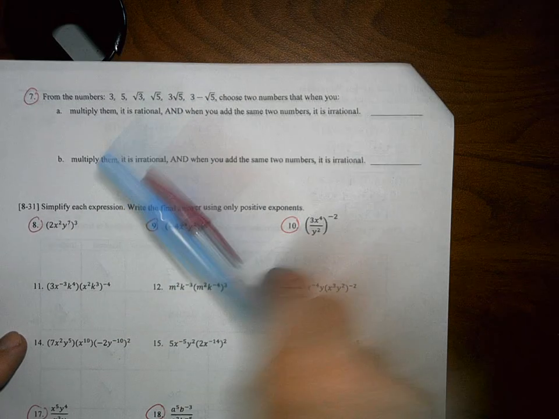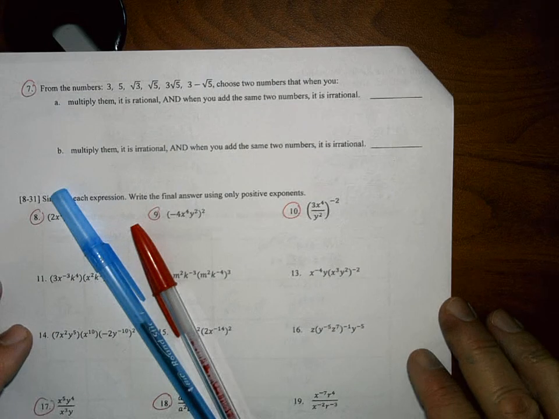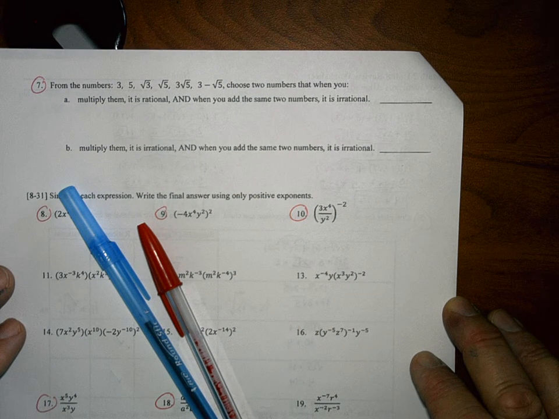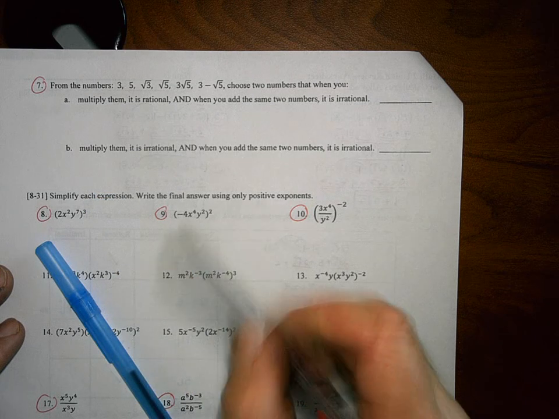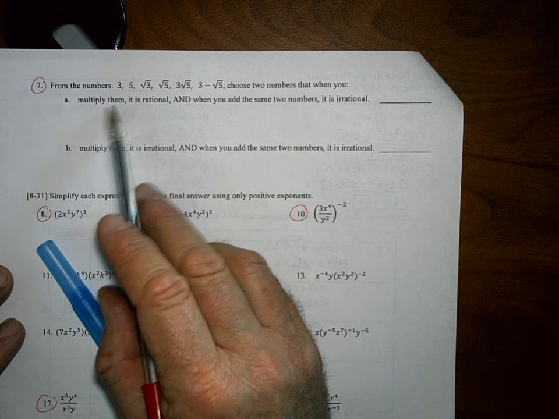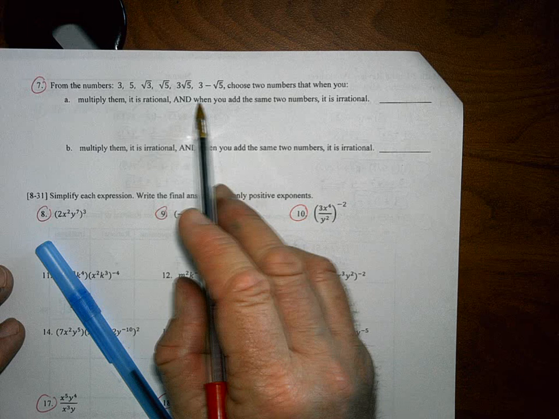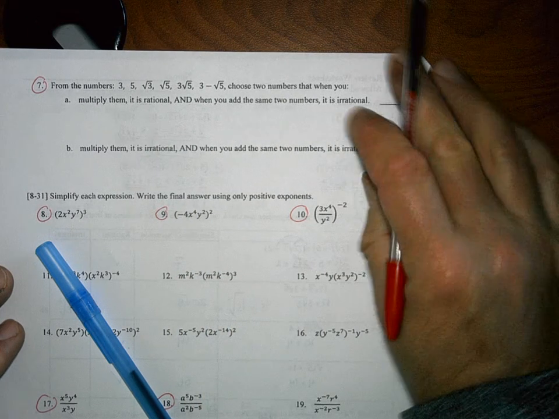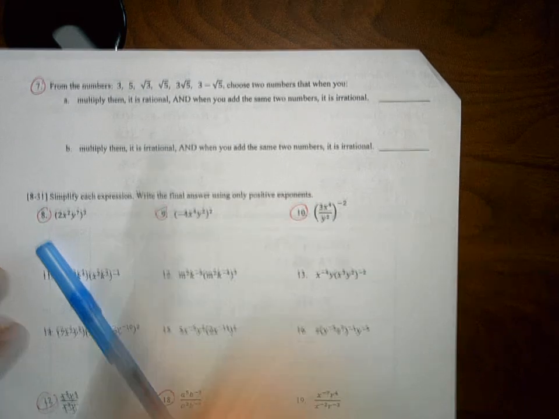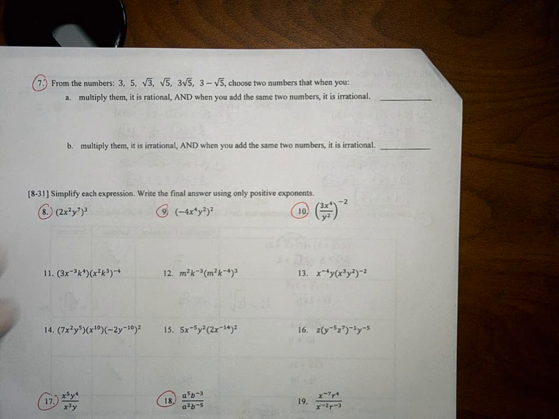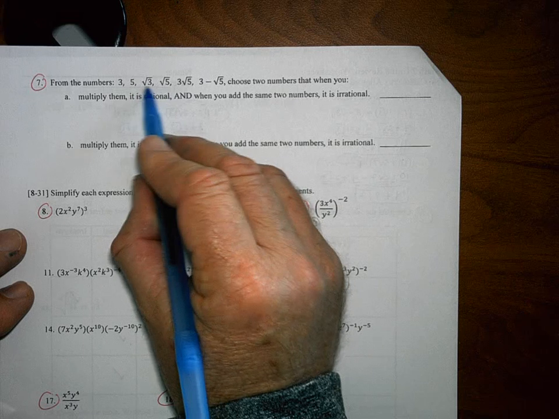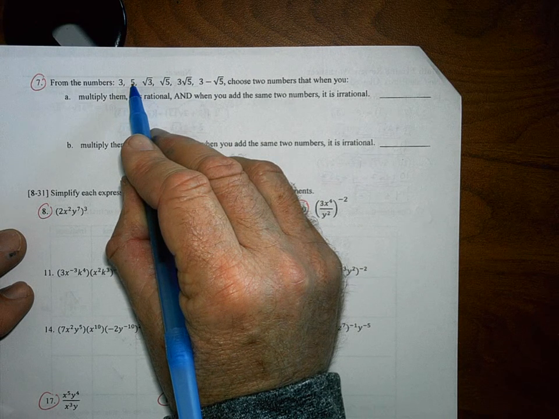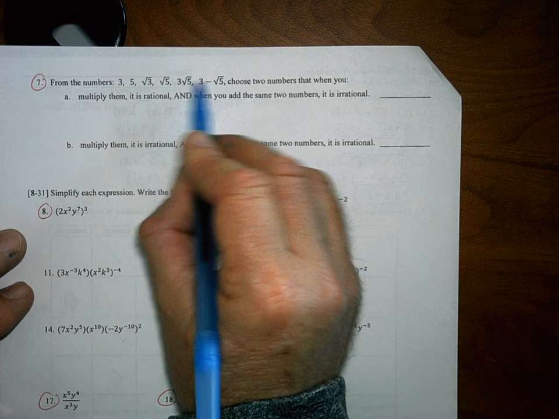Number 7 says from the numbers 3, 5, square root 3, square root 5, 3 square root 5, 3 minus square root of 5, choose 2 numbers that when I multiply them, it is rational, and when I add the same 2 numbers, it's going to be irrational. Okay, so based upon our discussion of how to do this, now if you notice, we've got a rational number, and then the next 4 numbers are all irrational.